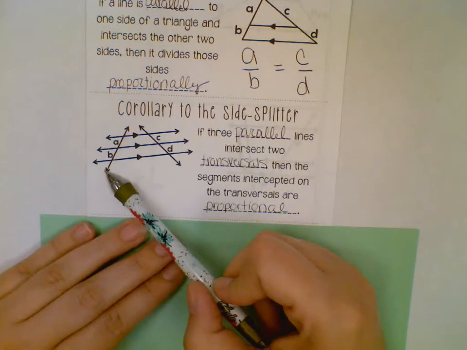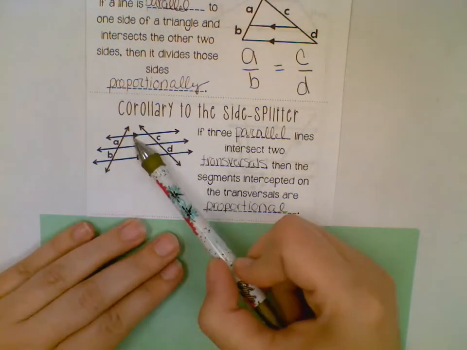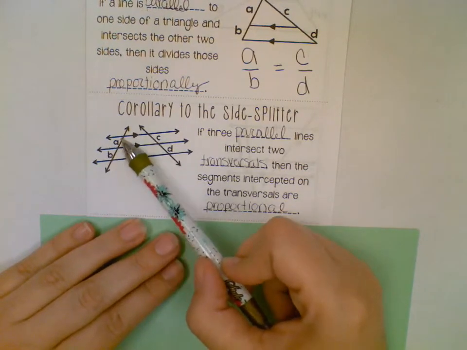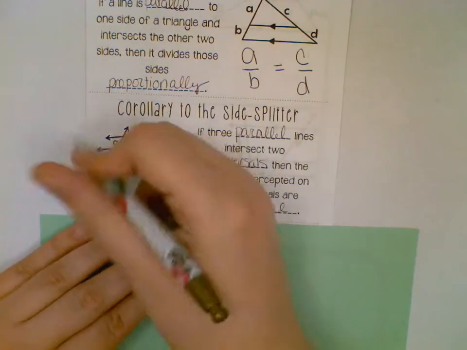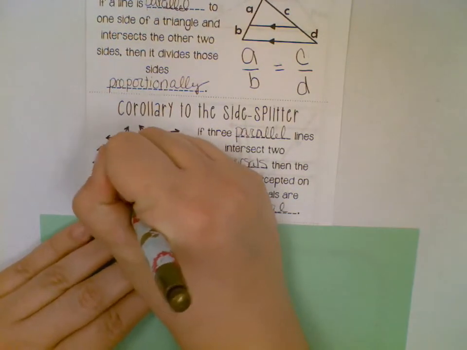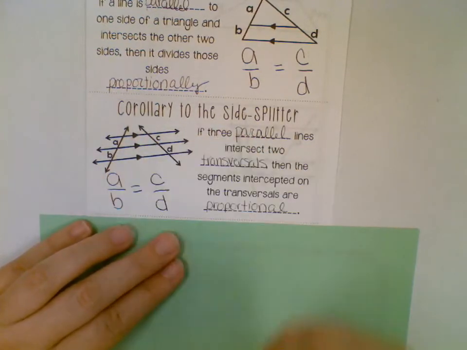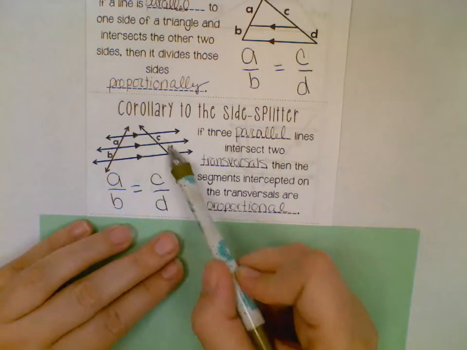The only difference is the transversals don't intersect at a point. They're going to intersect somewhere up here, but they're still splitting those parallel lines into a proportion. So our proportion would be A over B equals C over D. So the left pieces over each other equals the right pieces over each other.